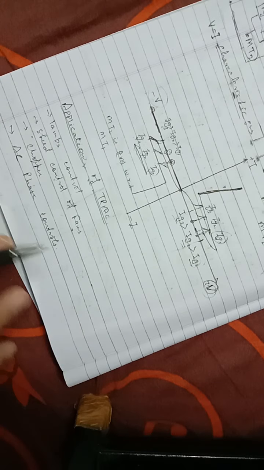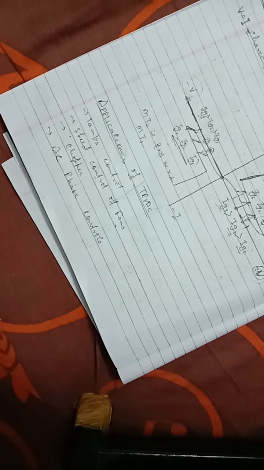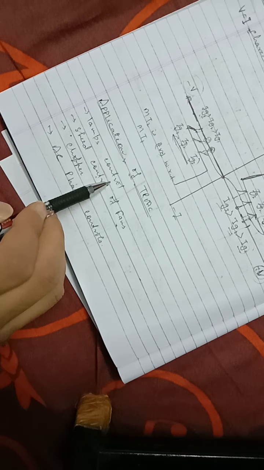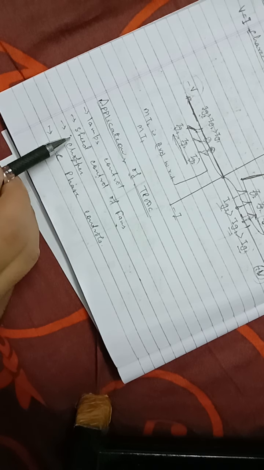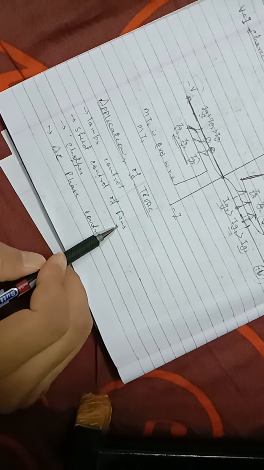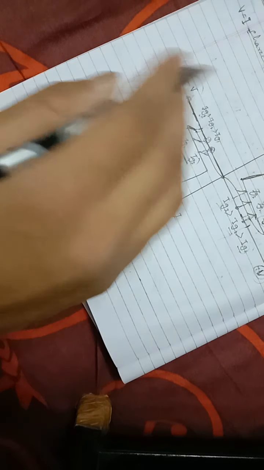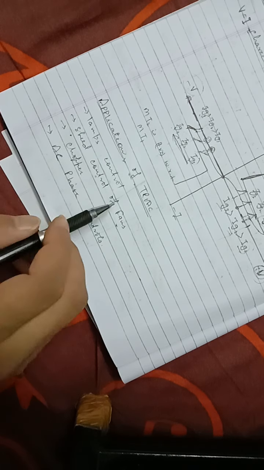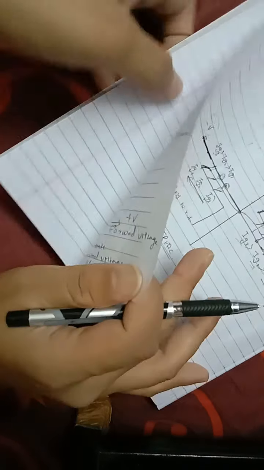Okay, now applications where we use TRIAC. We use TRIAC for lamp control and speed control of fan. It works in both directions, it is a bi-directional device, so we can use it to control the speed of a fan. It is also used in choppers and in AC phase control.